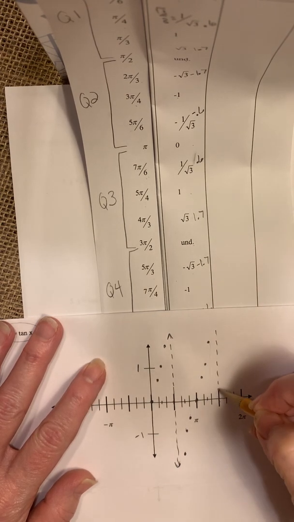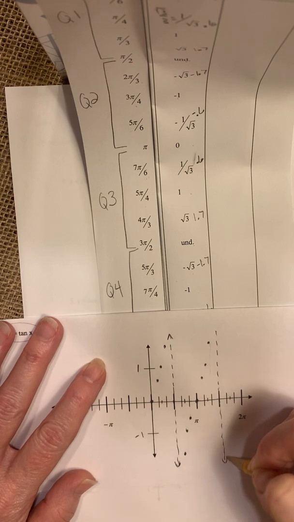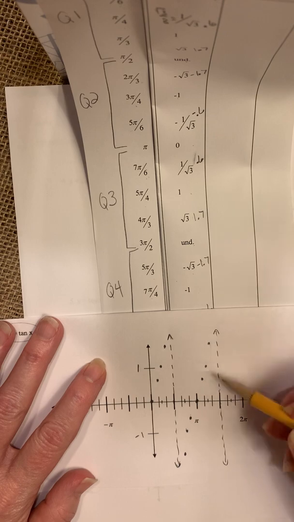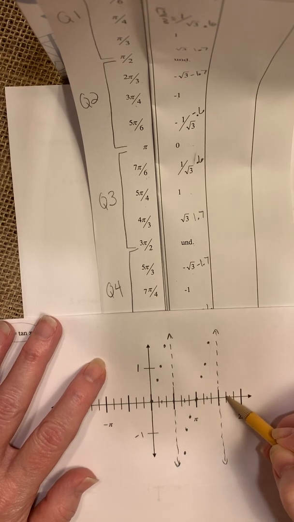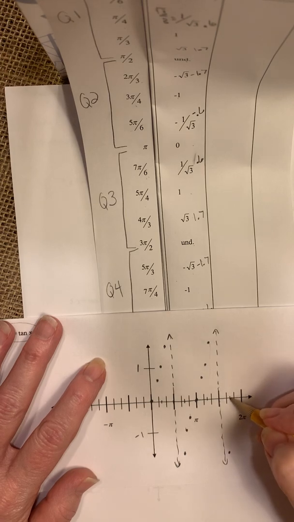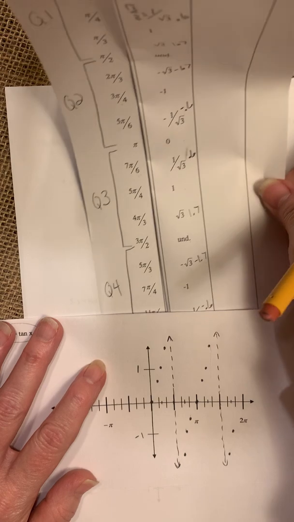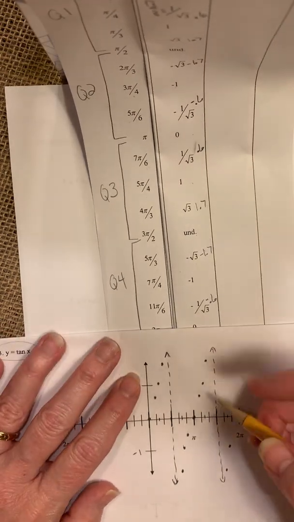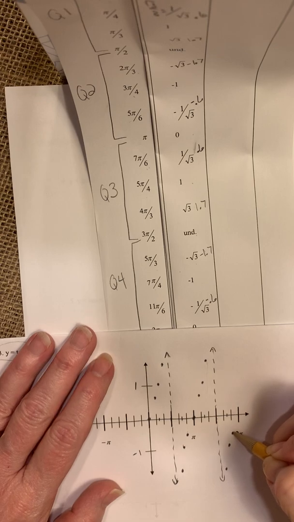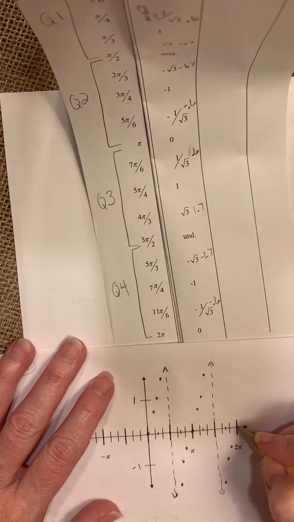It's undefined. All right, then with 5 pi thirds, we start down at the bottom, negative 1.7. 7 pi fourths, negative 1. 11 pi 6, we have negative 0.6. And then at 2 pi, back to 0.